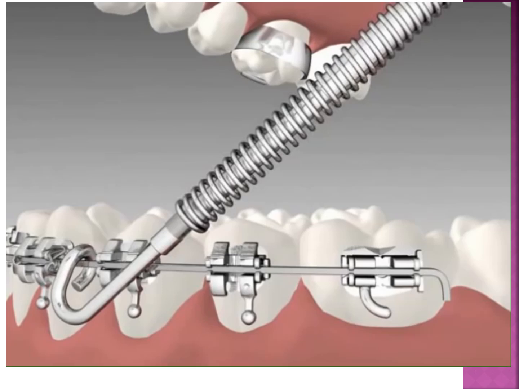If greater activation is required, more than one crimp, we recommend replacement of the pushrod with a longer pushrod.